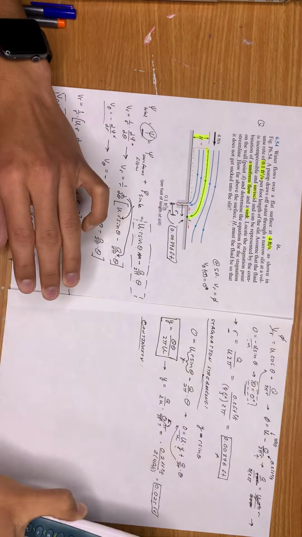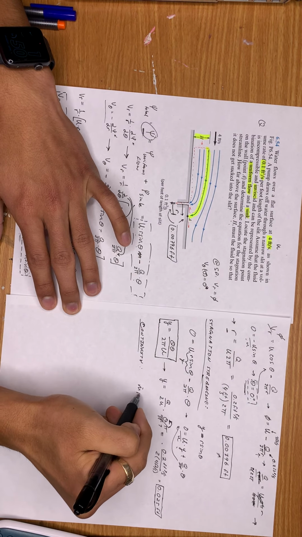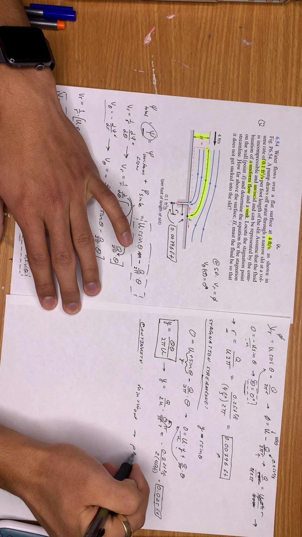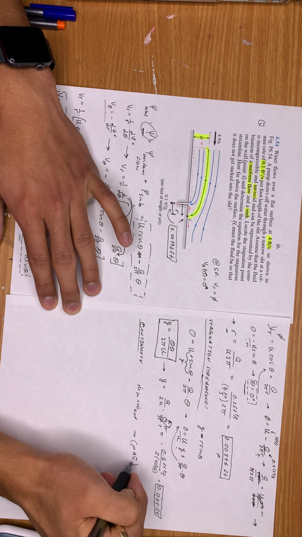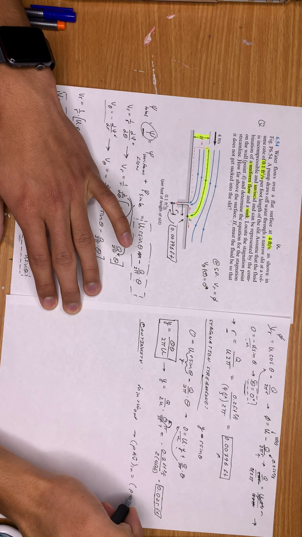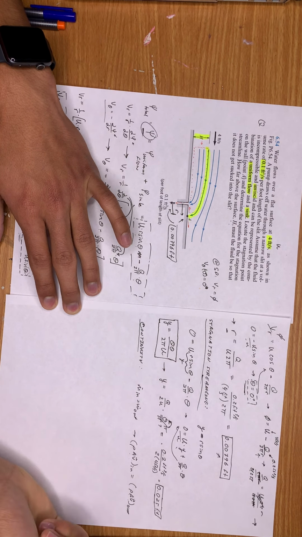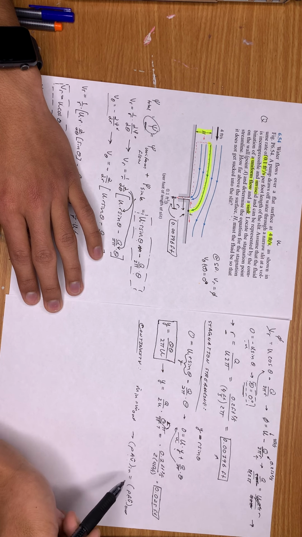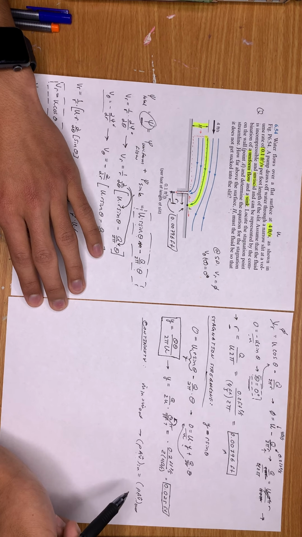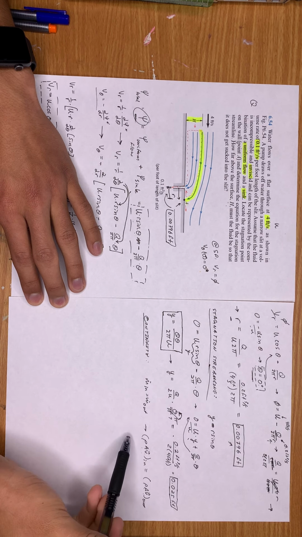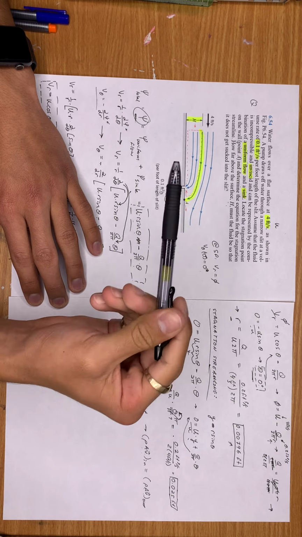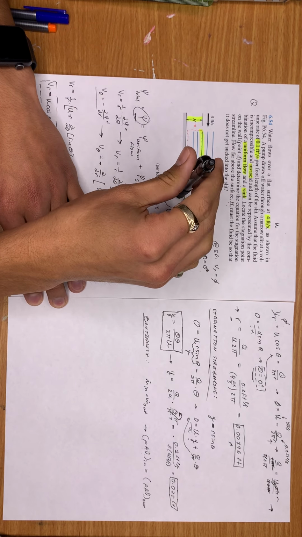So in terms of continuity, m dot in is equal to m dot out. Rho A V in is equal to rho A V out. Area times velocity. One thing that we need to recognize is that one component of the area is the dimension going in and out of the paper.